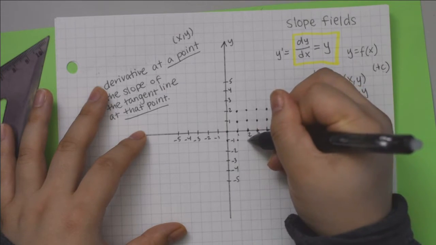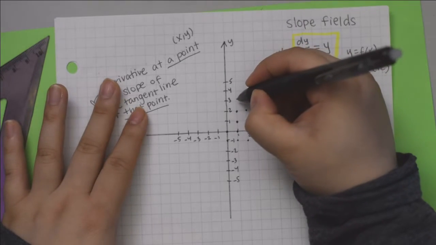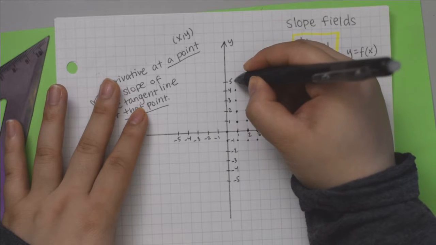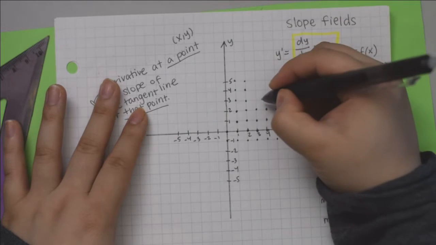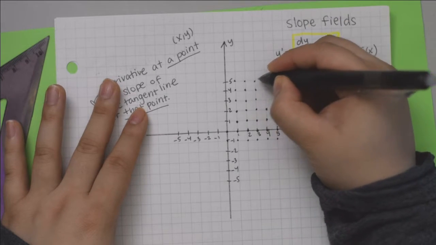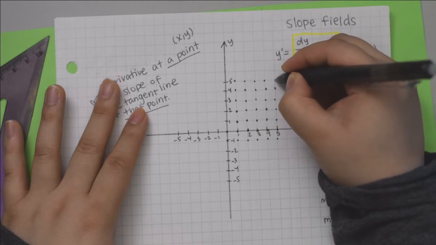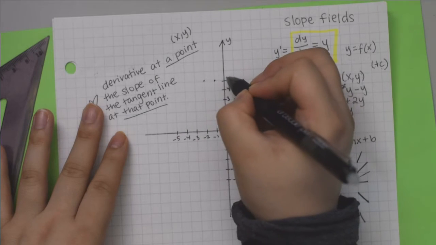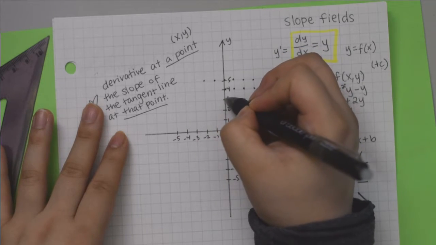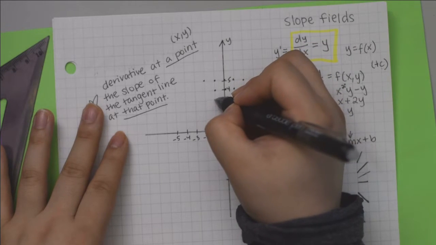So basically these dots right now, I'm just putting dots at all of these intersections, but these are the integer x and y coordinates. Okay, also I thought that this would be kind of satisfying to watch.